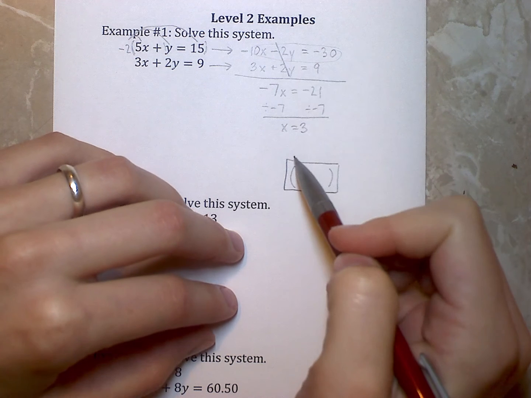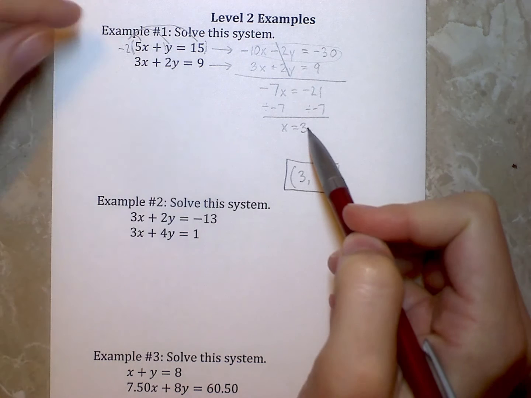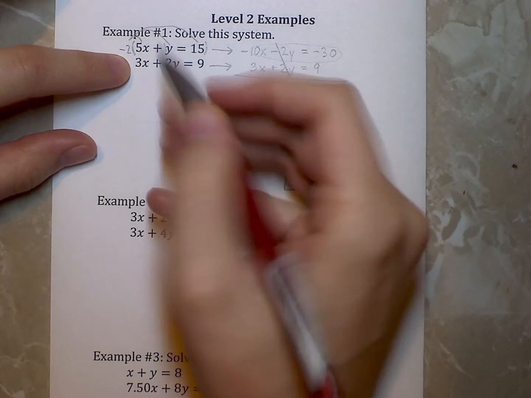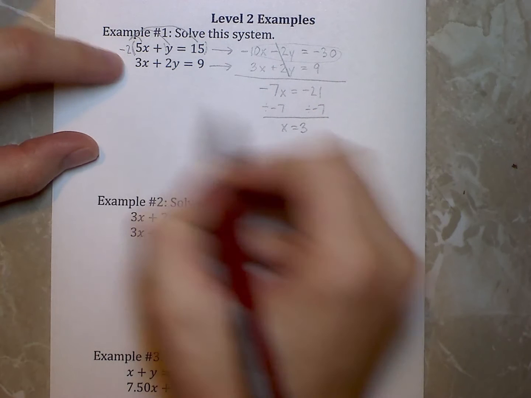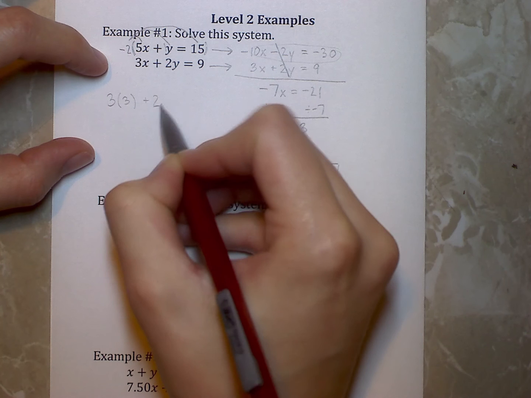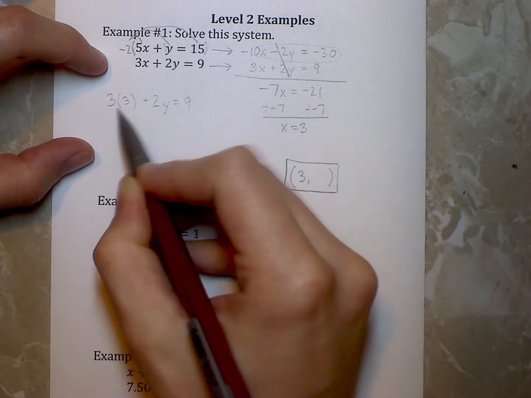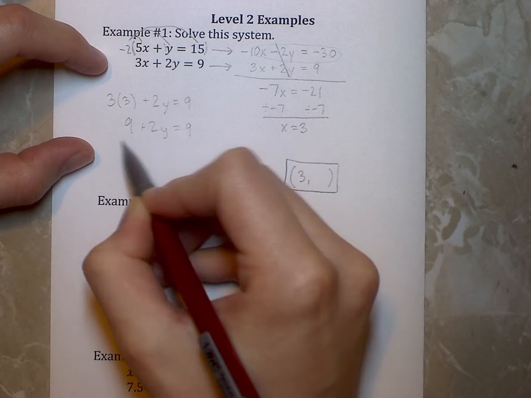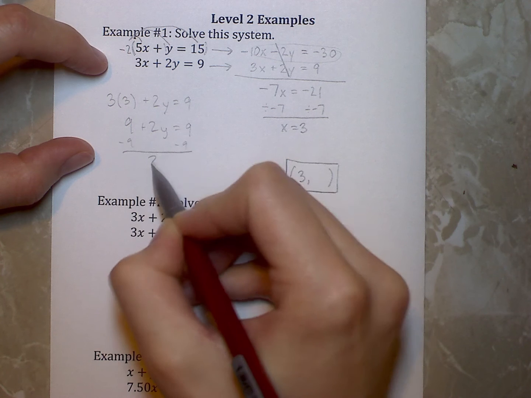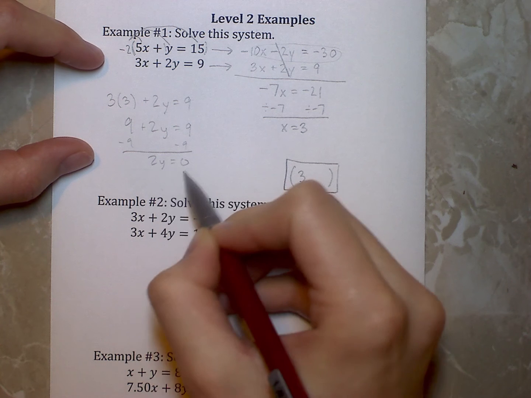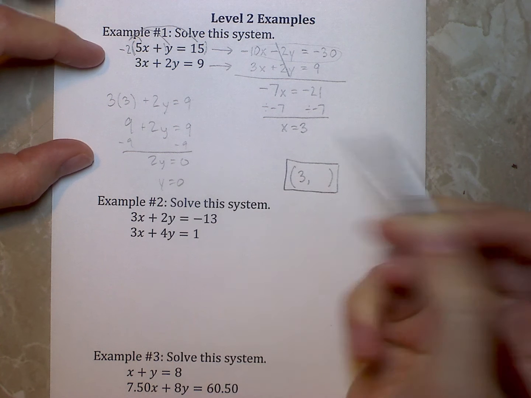I'm going to just find what I think is the easiest one, right? Which is like this one. It's got small positive numbers, right? It's always a good thing. So I'm going to plug in the x to that one. Three times 3 is 9. When I subtract 9 from both sides, I end up with 2y equals 0. And I know when I divide by 2 on both sides, right, 0 divided by 2 is just going to be 0. So my y value is 0.